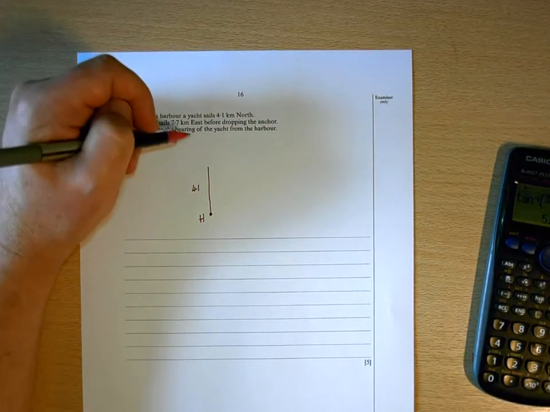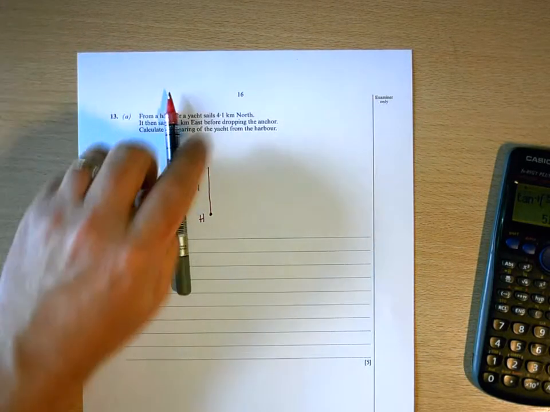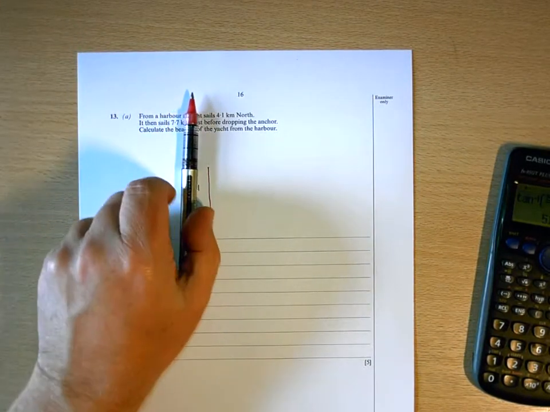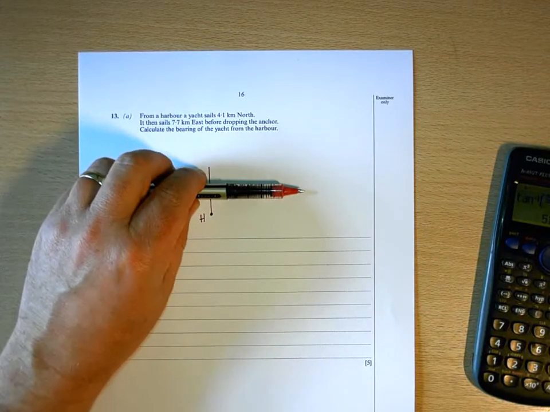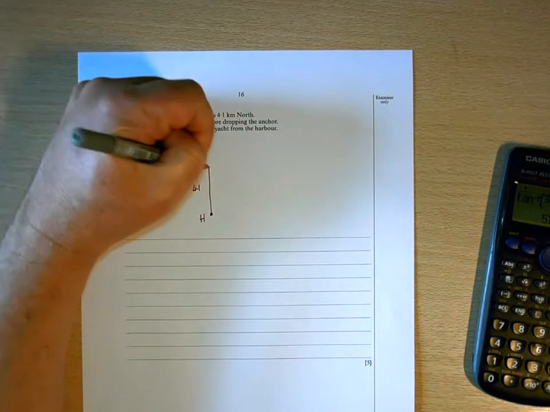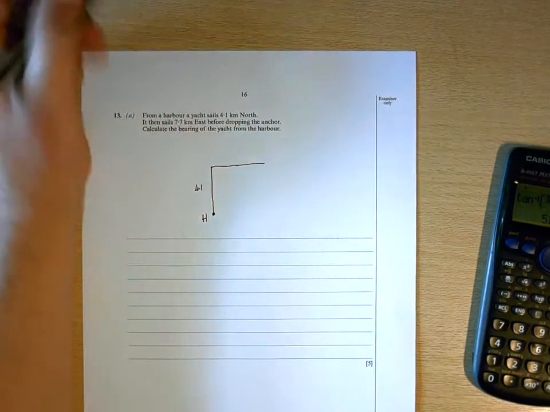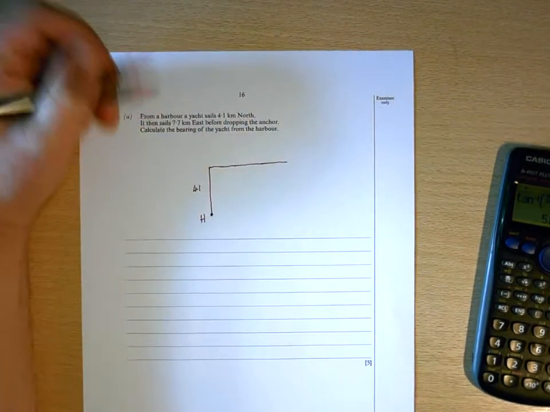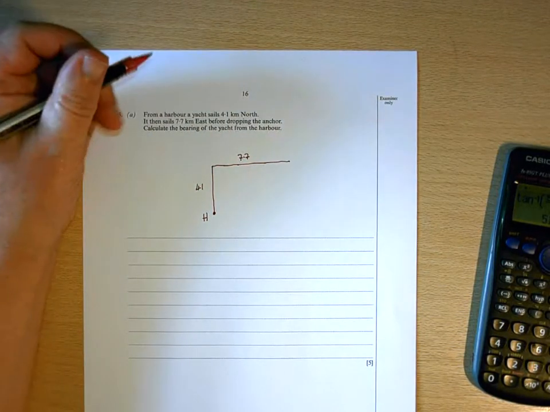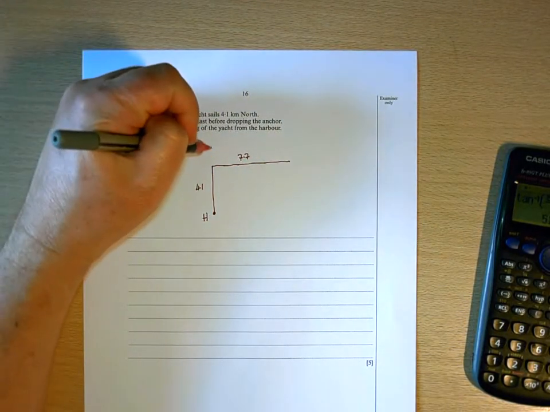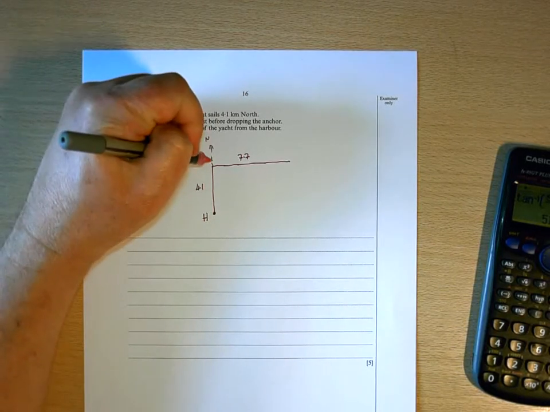and it's going to turn east. So if north is up our page, it's going to go from north to east, which is at right angles to it. So we're going to go east, and from east it's going to travel 7.7 kilometres. And from north to east is a right angle, 90 degrees.